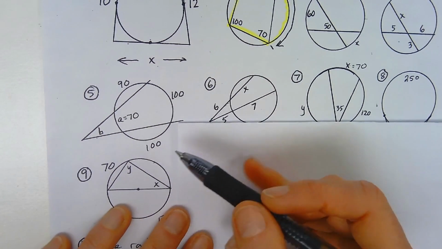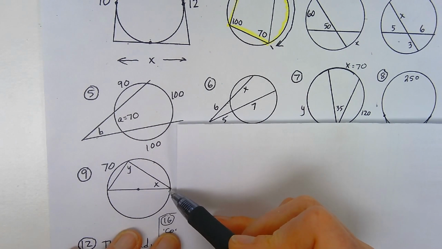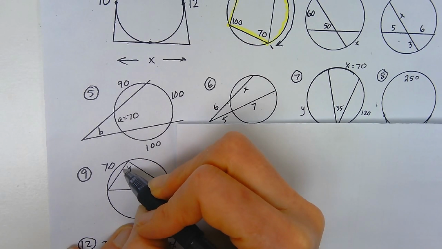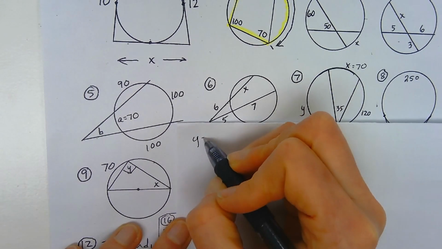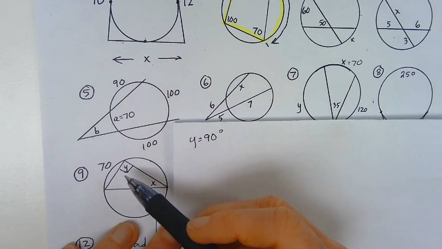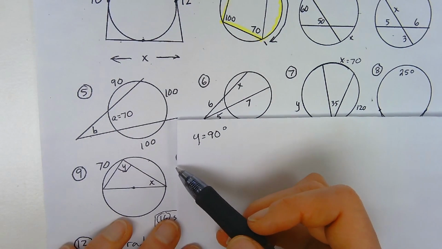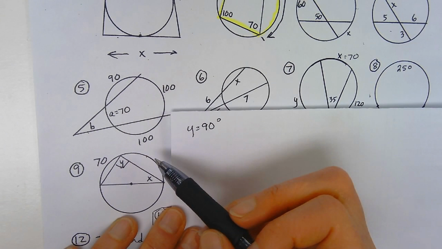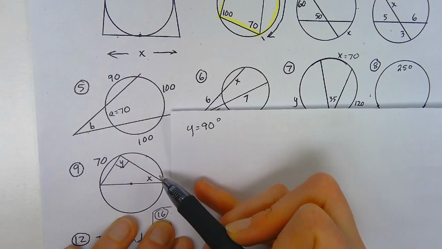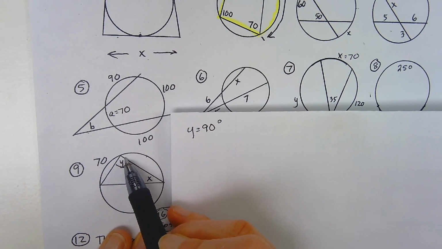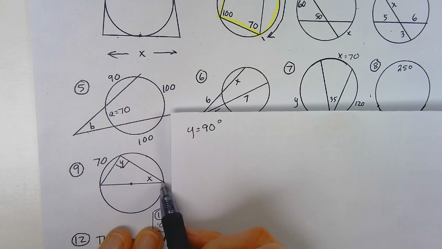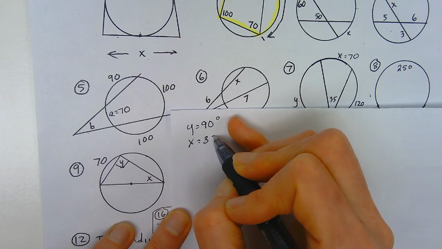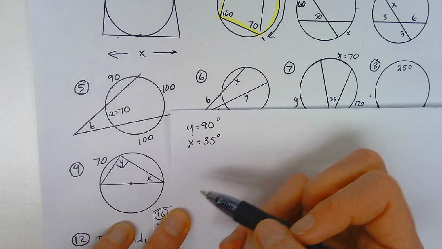Number 9 is an inscribed angle on a semicircle. It's half of its intercepted arc, which is 180 degrees. This is a right angle. So y equals 90 degrees. And now we have a right triangle. But I don't think we'll even need to use that information. To find x, we can see that this is an inscribed angle on this arc. This inscribed angle on this arc is equal to 35. It's half of its intercepted arc.